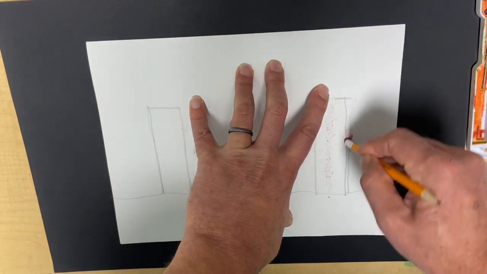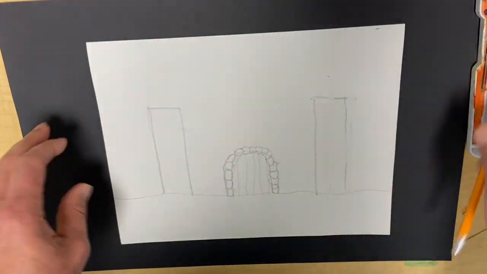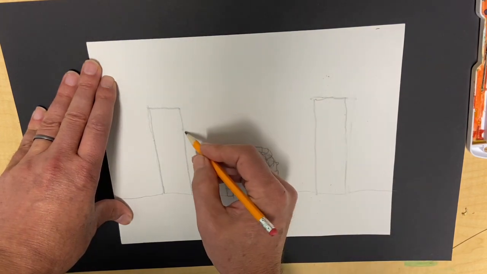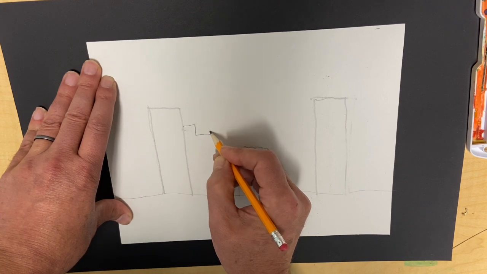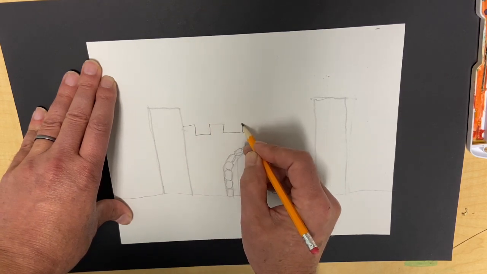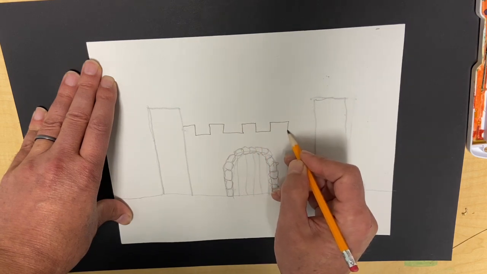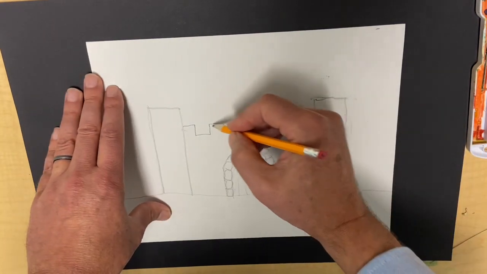But as soon as you erase, go ahead and clean that paper off, and that will help you as you paint and other things as you go. Okay, so here is this castle wall. Over, down, over, up, over, down, over, up, over, down, over, up, over. And that's something like what you want to do.